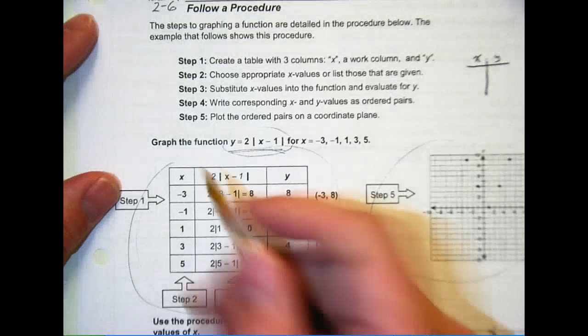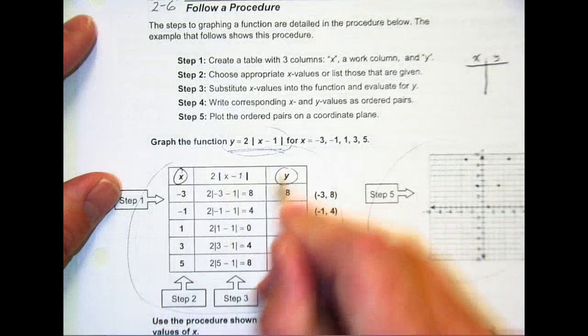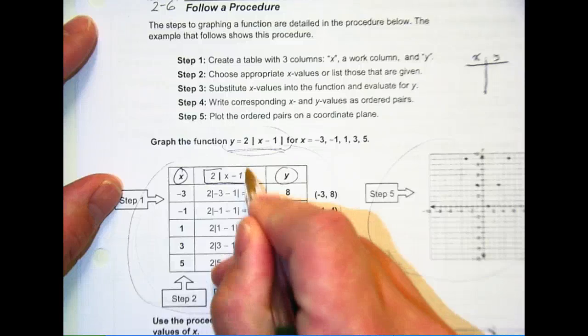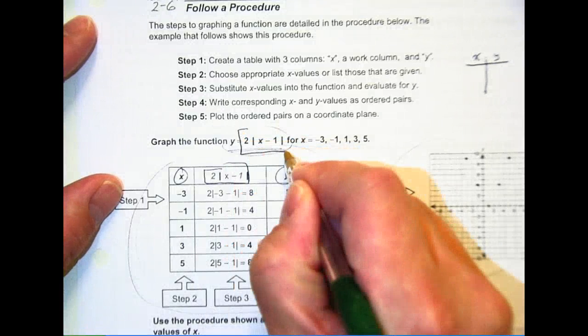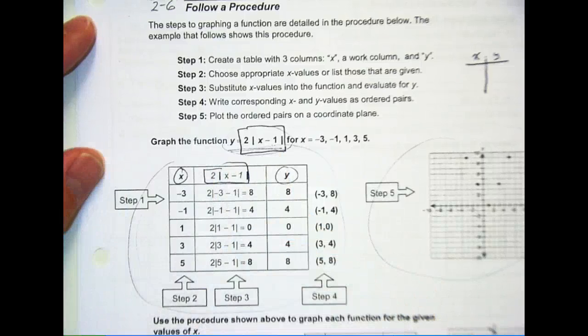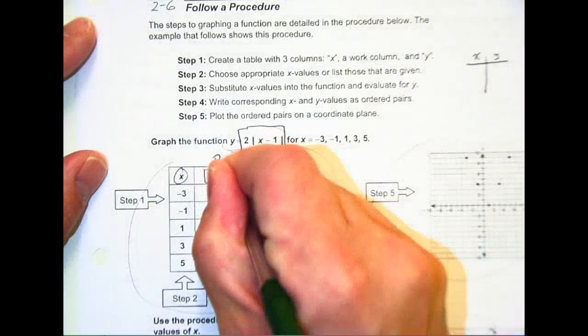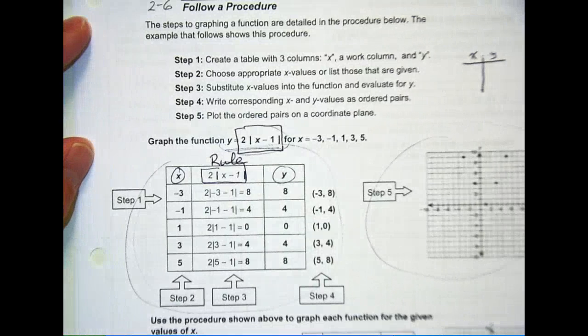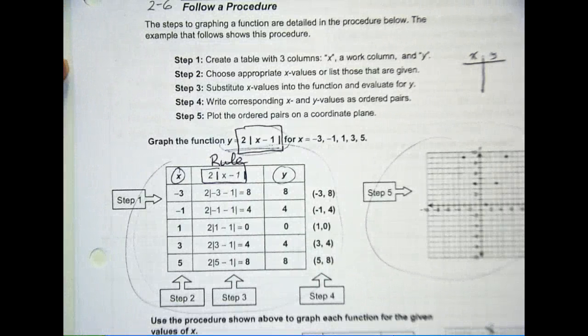And notice when they did that, they have their x, they have their y. The piece where they put the work, that's just this chunk right here. It's in y equals form. It's the part that y equals. That's called our rule. Okay? So if you're taking notes on this, you may write there, that's called my rule. Okay, that's the piece you go through and you complete that.